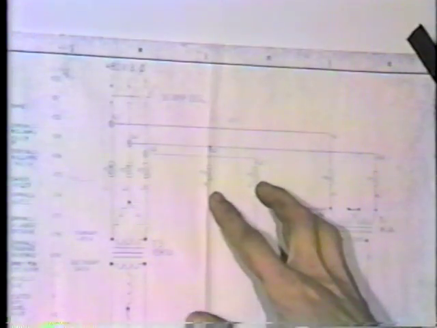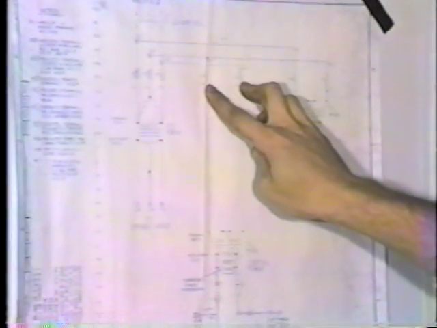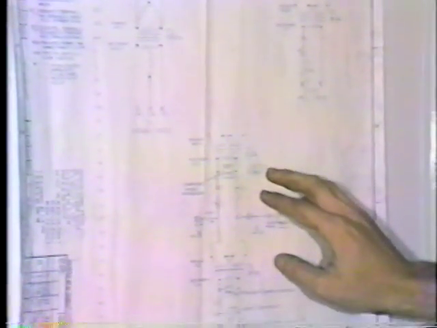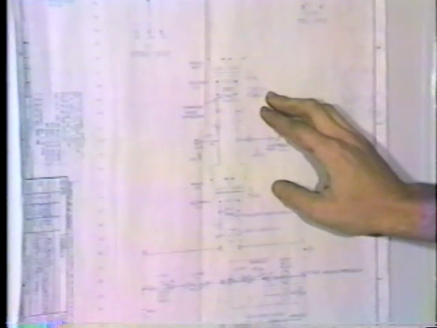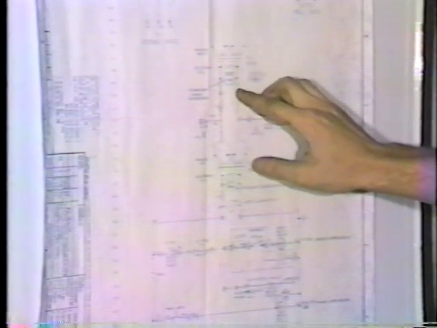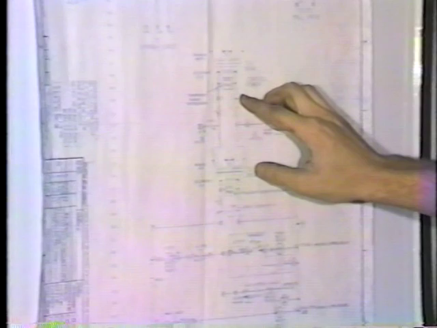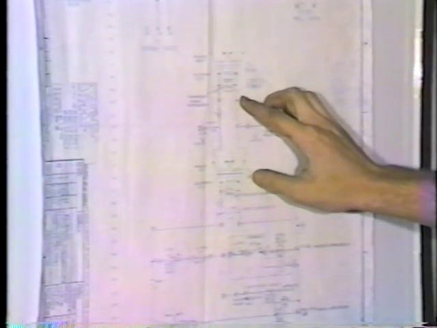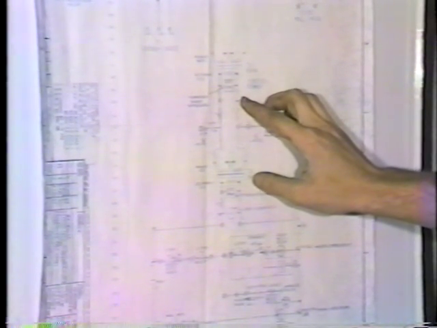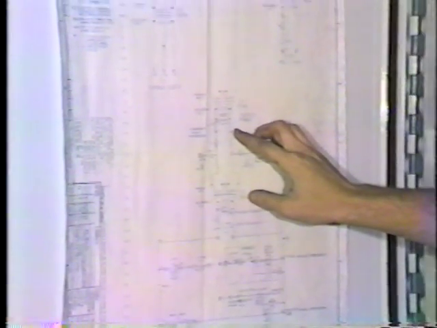Point to them. We have fuses F4 and F5. Alright. Feeding our 440 volts into T4, a 0.5 kVA transformer with an internal transient surge suppressor. This is giving our control power for all our local panels and our discrete inputs and outputs.